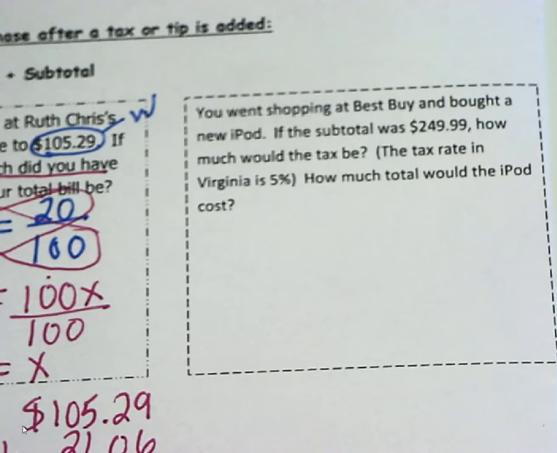So you went shopping at Best Buy, and you bought a new iPod. The subtotal was $249.99. How much would the tax be? And at this time, the tax rate in Virginia is 5%. It does vary. They change it, but we'll go with the 5%.